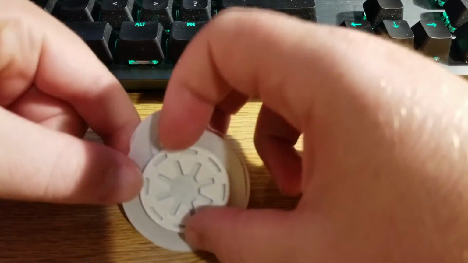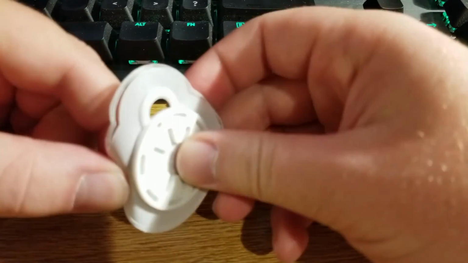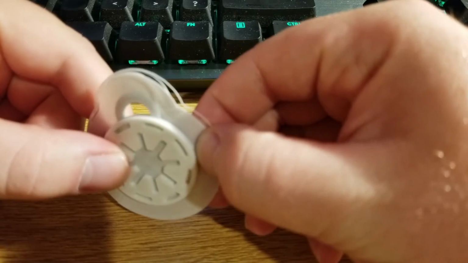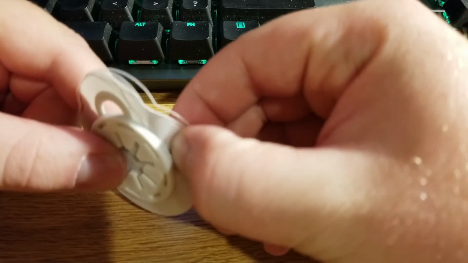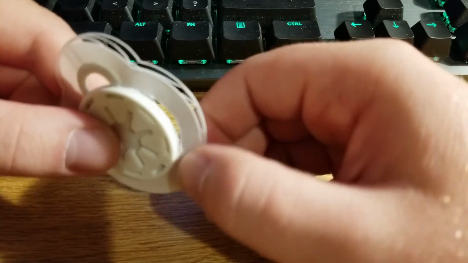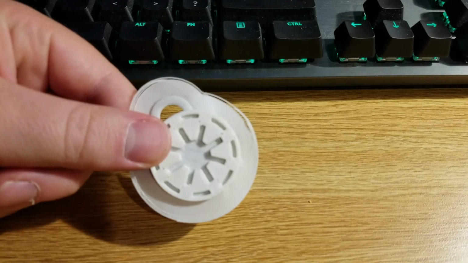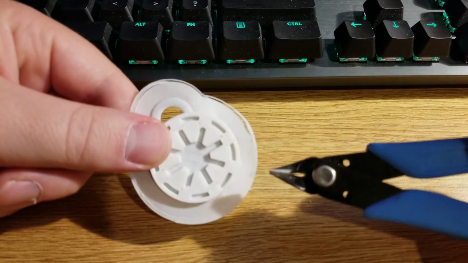So this brim should come off fairly easily. Just going to want to start pulling on it. There we go. It's kind of tearing off now. Now if you do have trouble getting this brim off, you could also bring in a pair of little cutters like this.